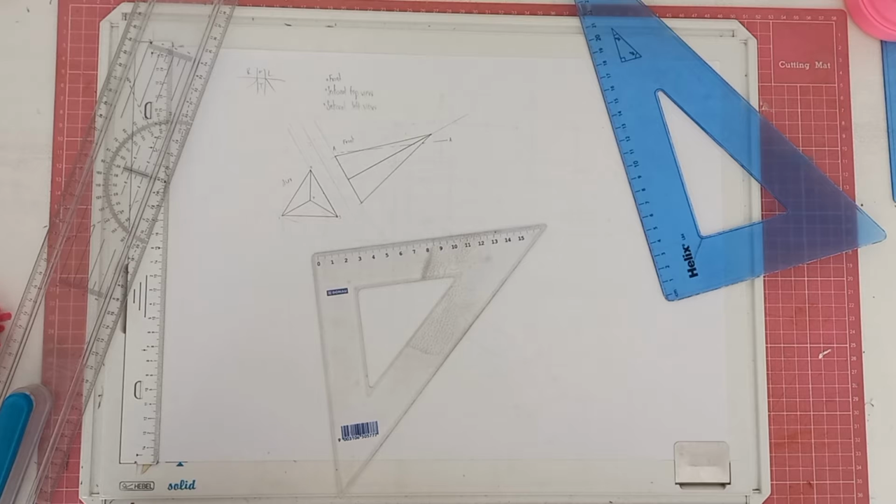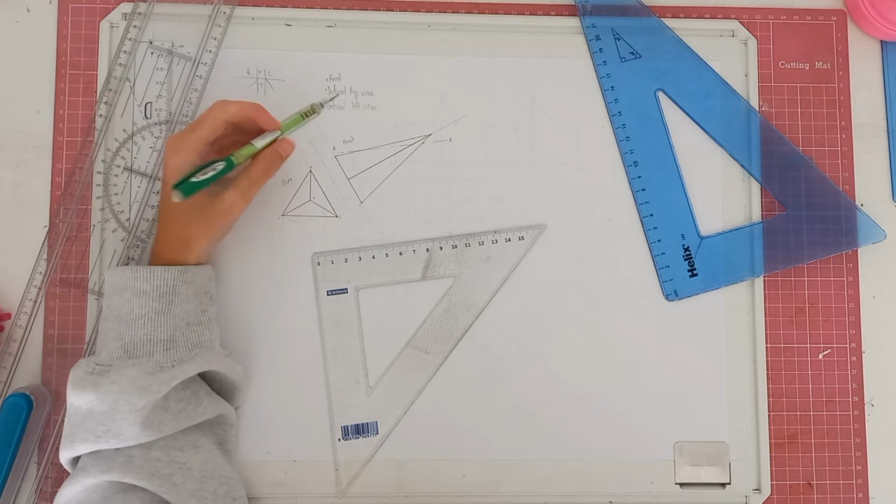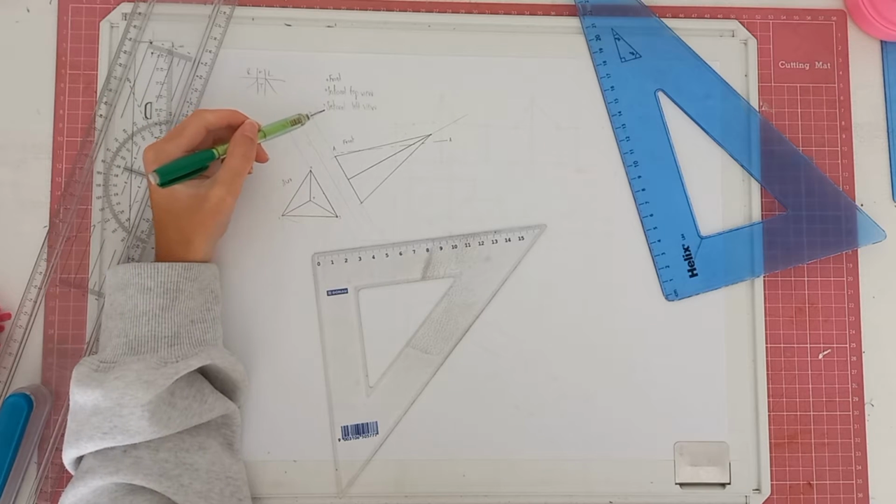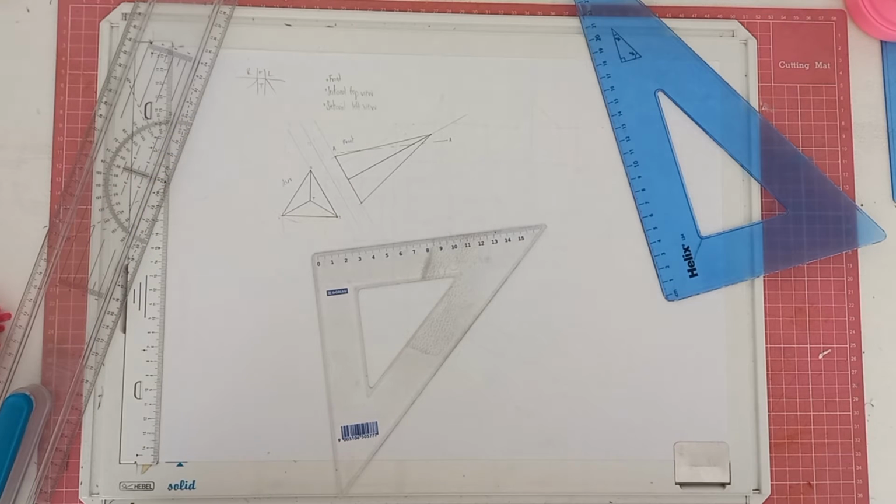So basically you've been given the complete front view. You need to draw the sectional top view and the sectional left view. In the last video I did with you guys, I did not do sectioning, and so today we're going to be doing sectioning for solid geometry.